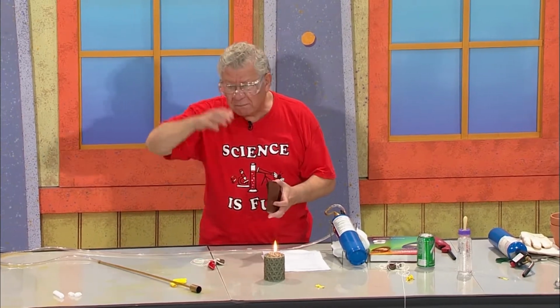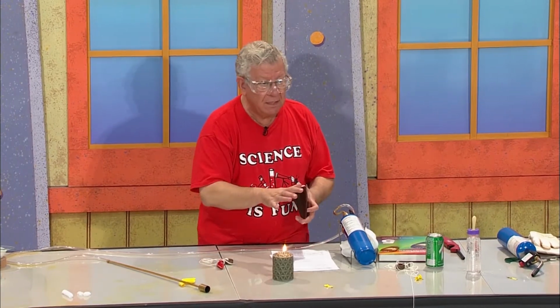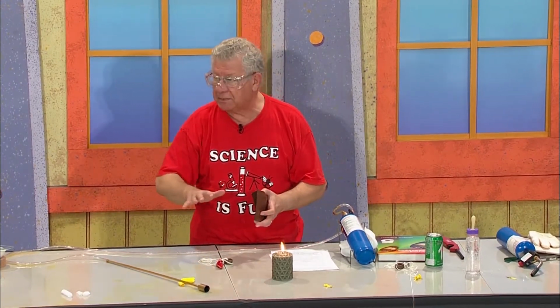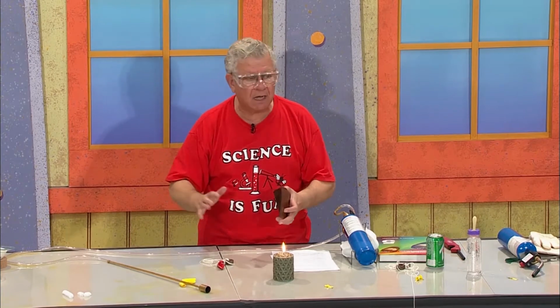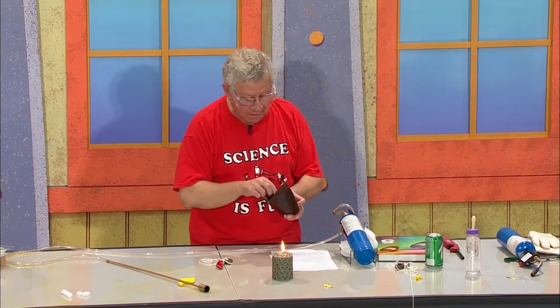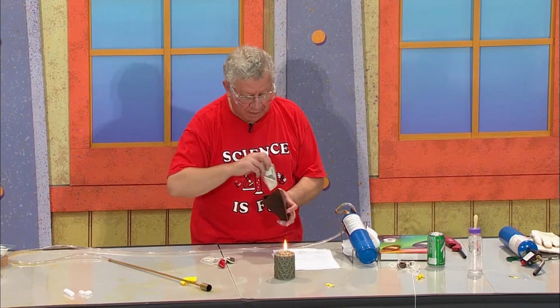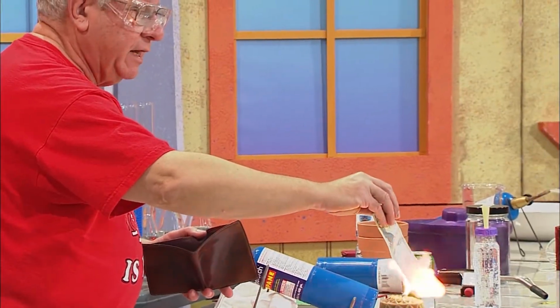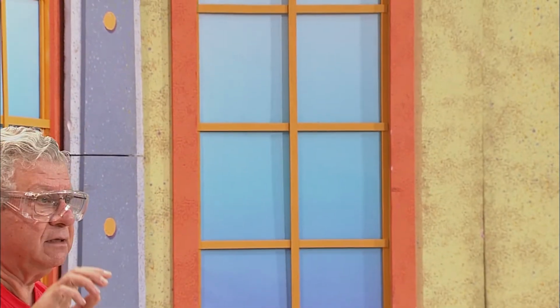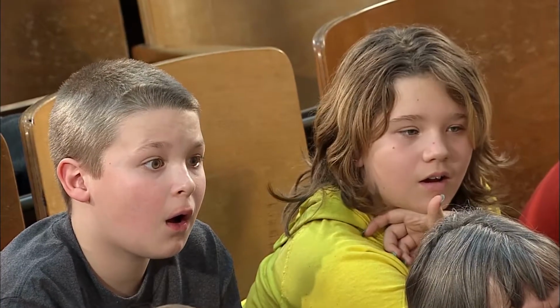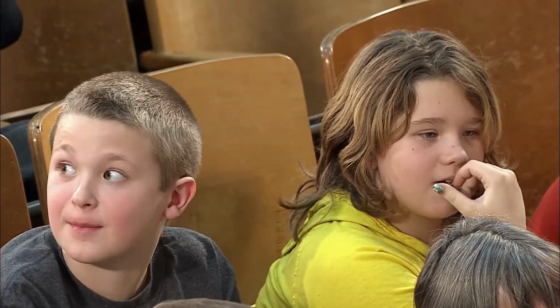So I want you to pay close attention, as you've been doing. Pay close attention to these experiments because I don't want anyone to miss out on anything that's really exciting. So here we go. I take one $20 bill out of my wallet and I put it in the flame just like that, and it disappears into thin air. Did you see that? I wish I had a camera to get the expression on your face over there.